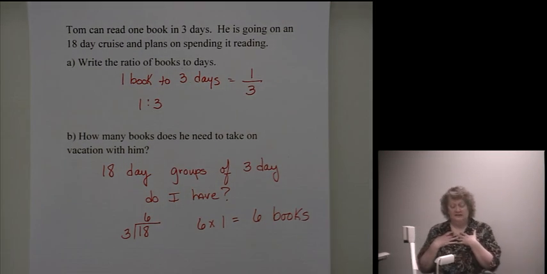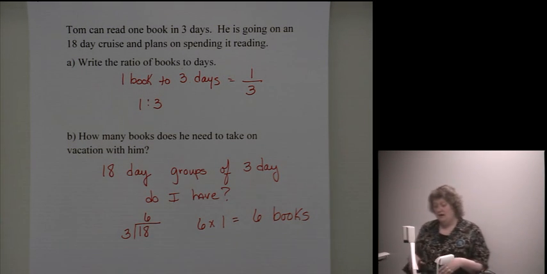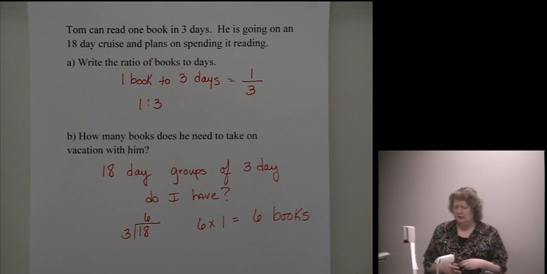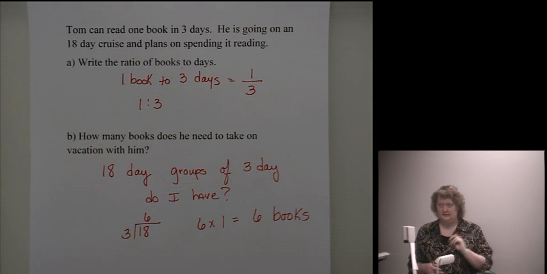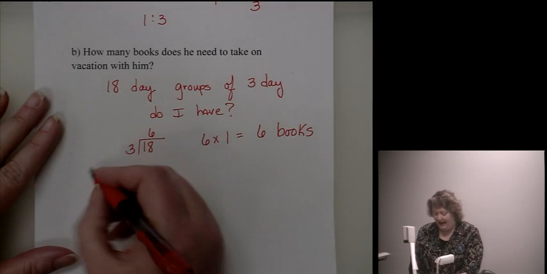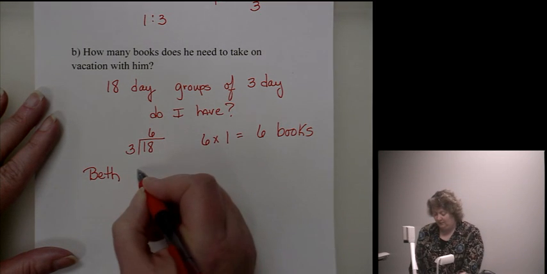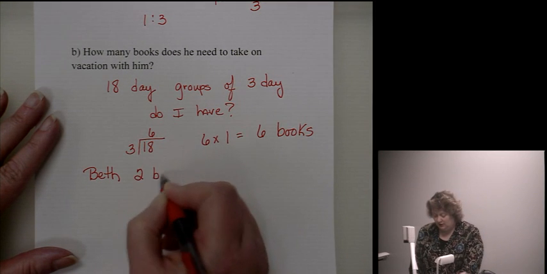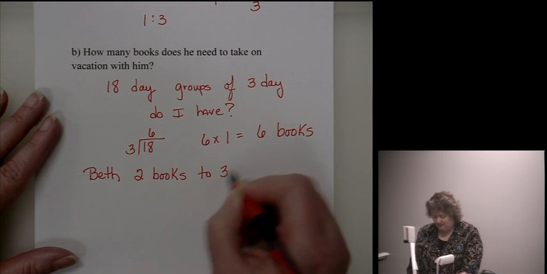Now, personally, I read much faster than 1 book a day. Even if it's a long book, it'll take me 2 days. I can read 2 books in 3 days. So if I was going on this trip, my ratio would be 2 books to 3 days.